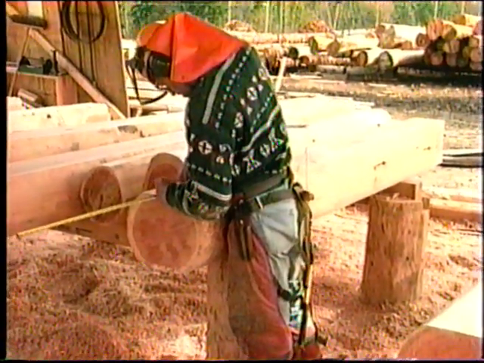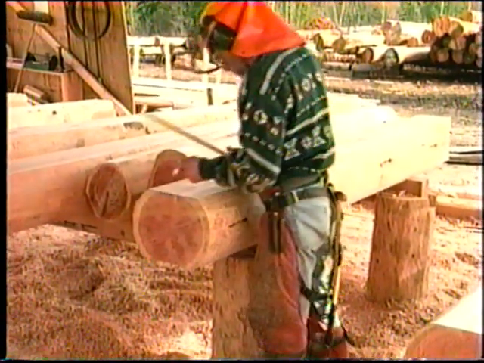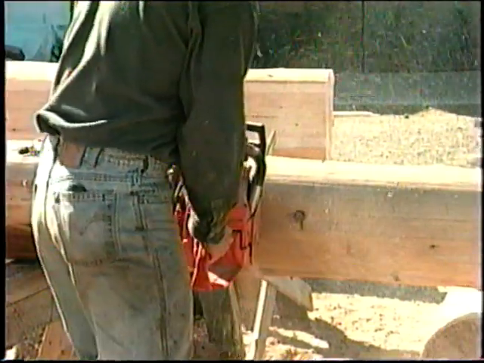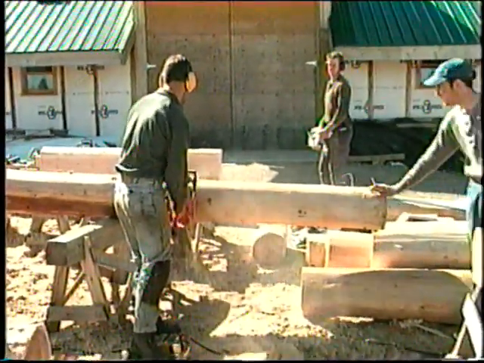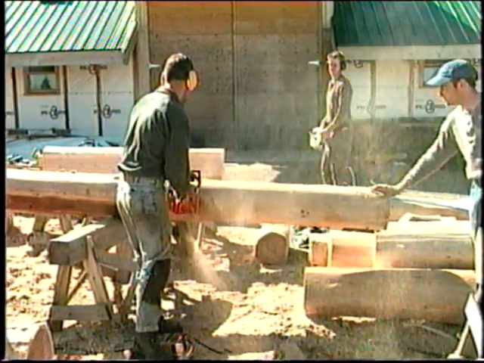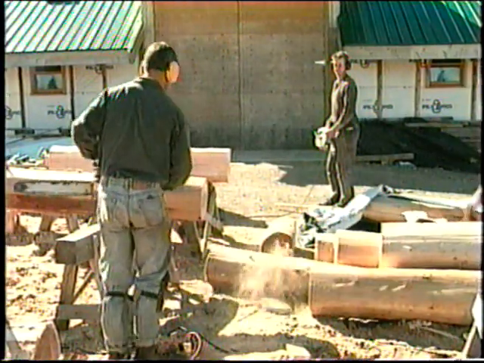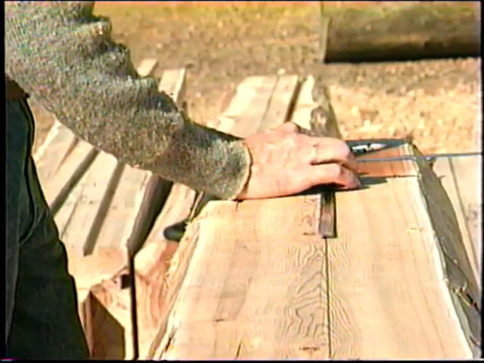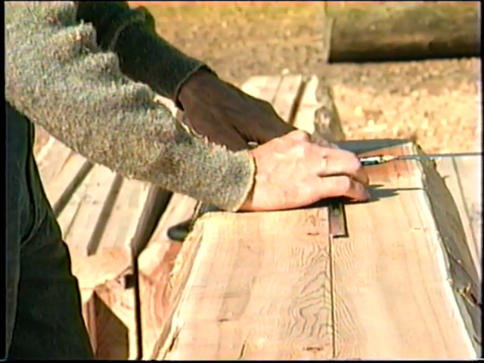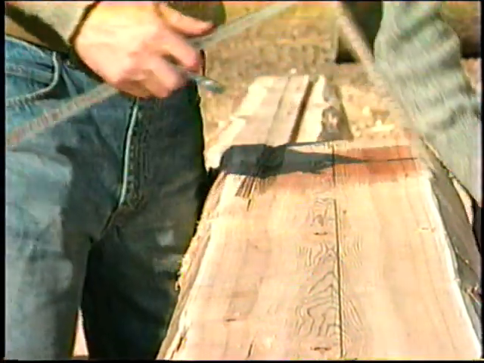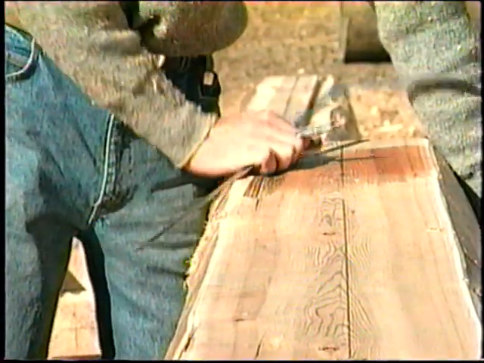Cut the end of the post about 150 millimeters longer than this measurement to allow material for the bottom tenon. Lay out and cut this tenon the usual way, and this post will be complete.